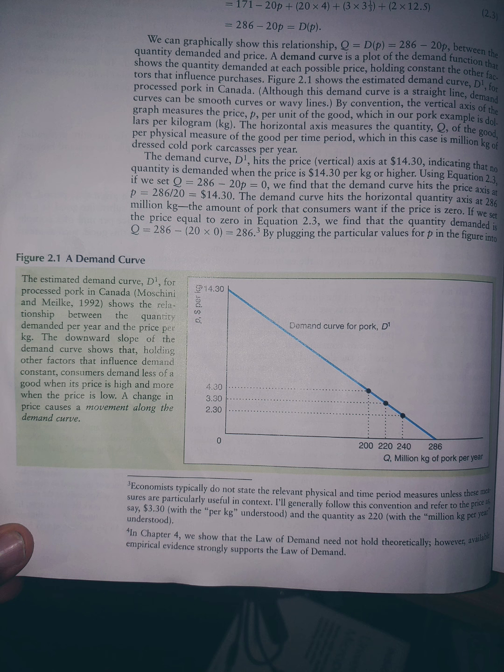It reads, economists typically do not state the relevant physical and time period measures unless these measures are particularly useful in context. I generally follow this convention and refer to the price as, say, $3.30 with the per kilogram understood, and the quantity 220 with the millions of kilograms per year understood.